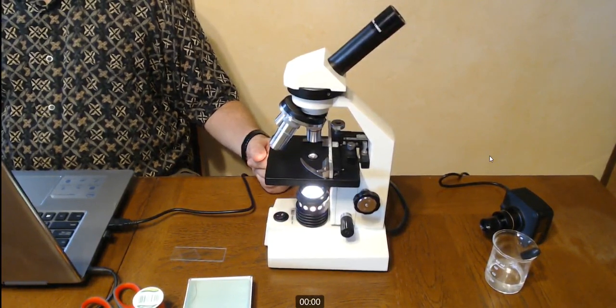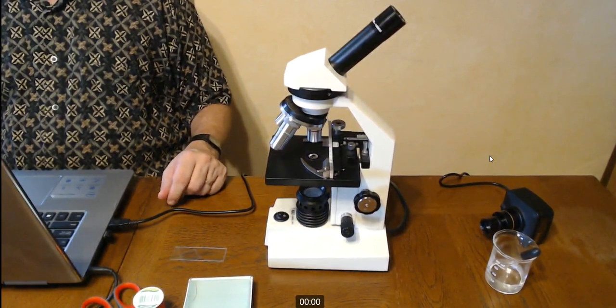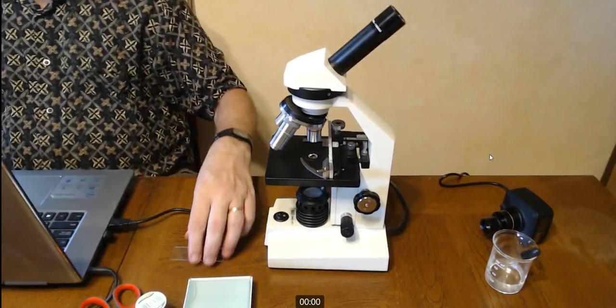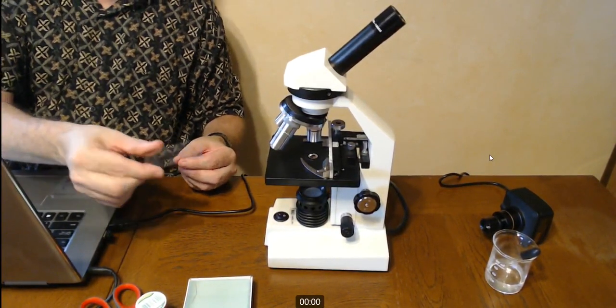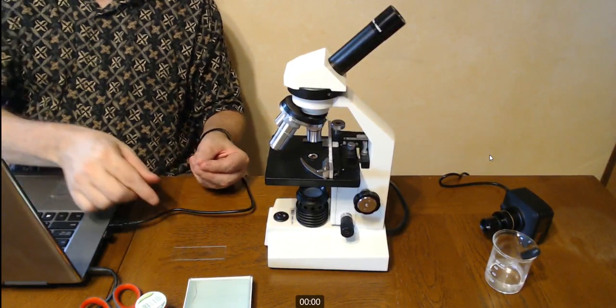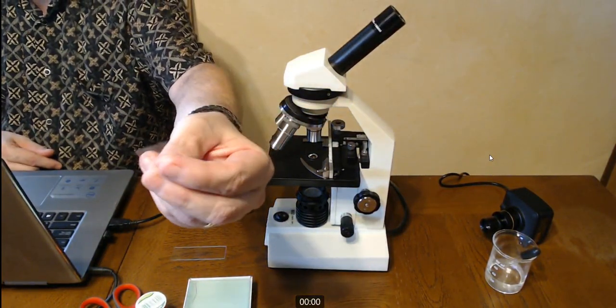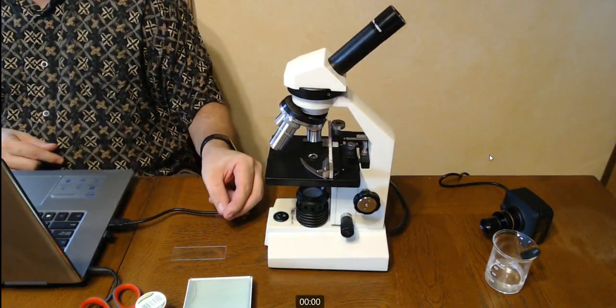There you go. Okay, we're going to look at a slide. I've got some red thread here, so I cut a piece of the red thread. We're going to create a wet slide with the thread using a slide and a cover slip. A cover slip is a very thin piece of glass, you can't even see it.